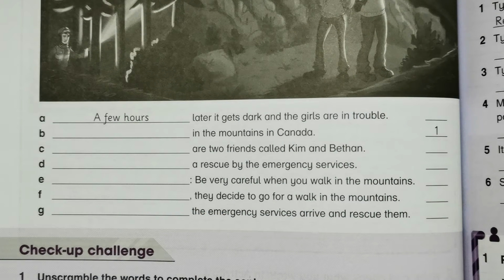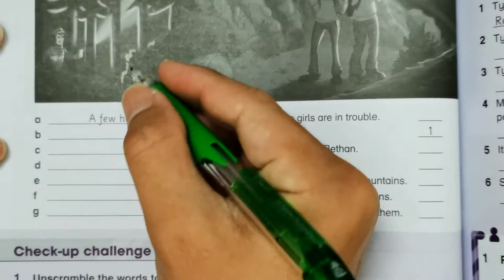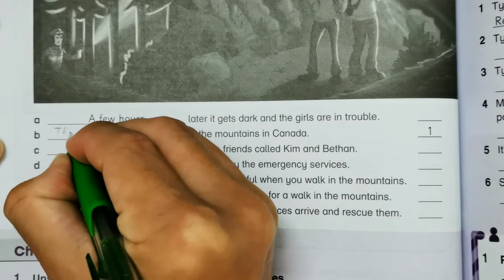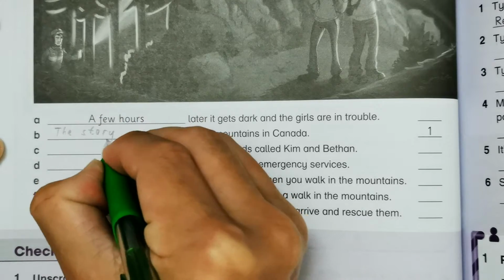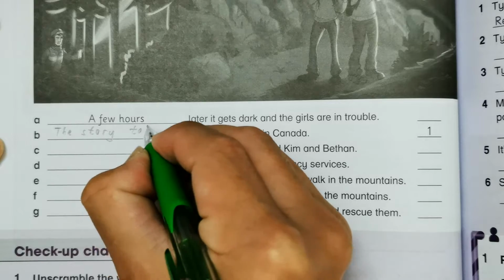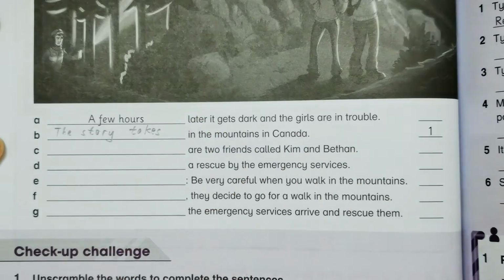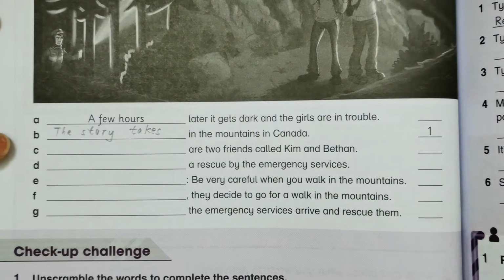So this one should be: the story takes place in the mountains in Canada. So we have B here, the story takes place in the mountains in Canada.